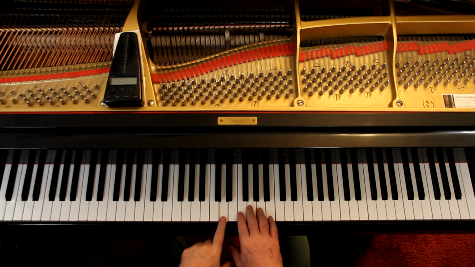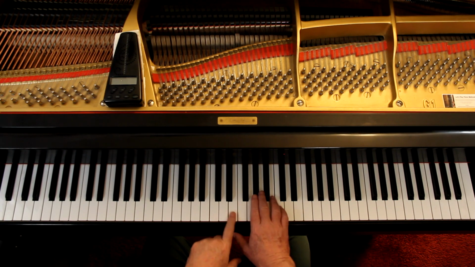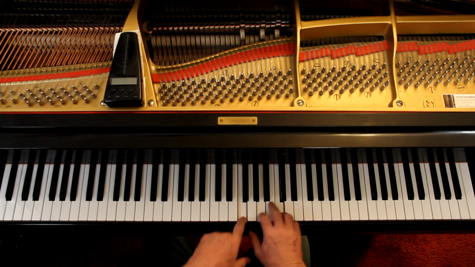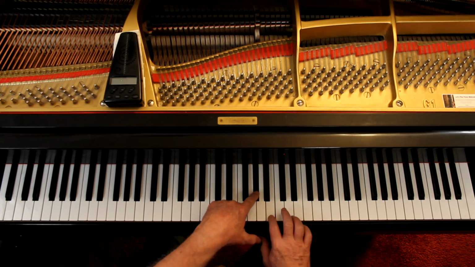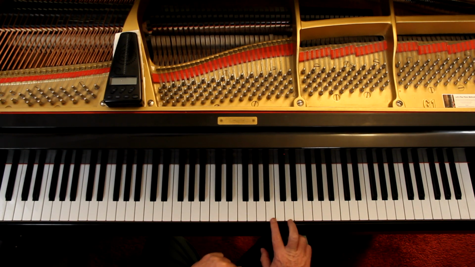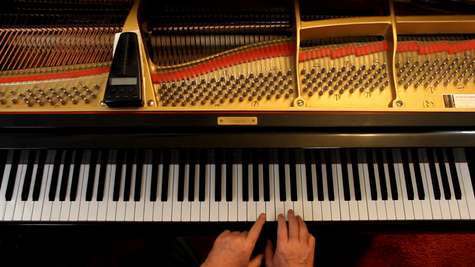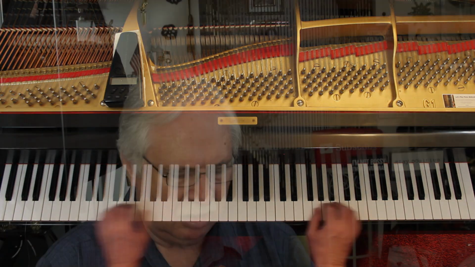And then 4 is a minor, and then 5 is a major because of that, otherwise it'd be a minor. It's major. And 6 is a major, and 7, well, it's a minor third and a minor third, so that's a diminished. And then back to the 1 again. So that's sort of what they are.